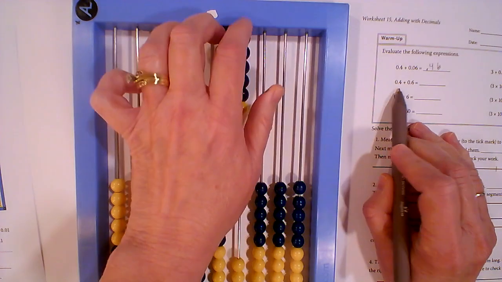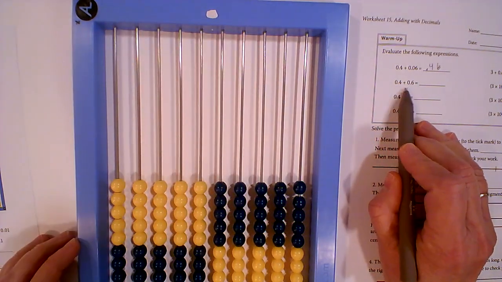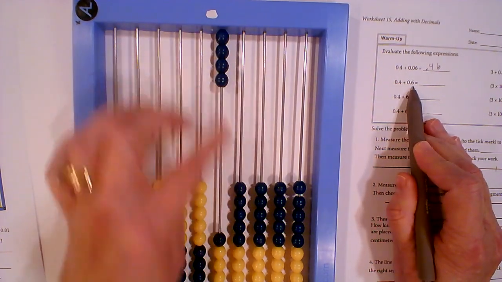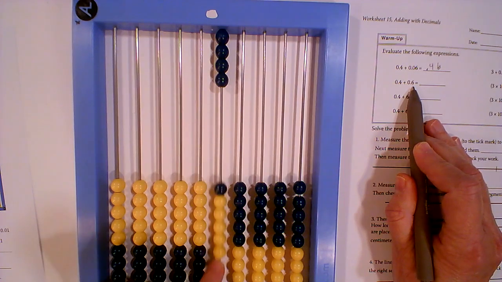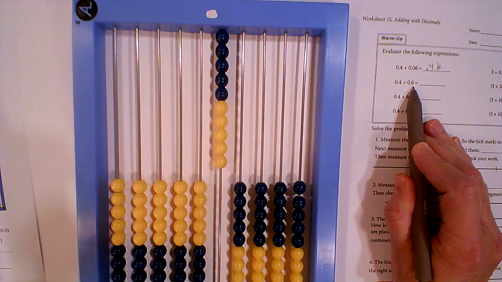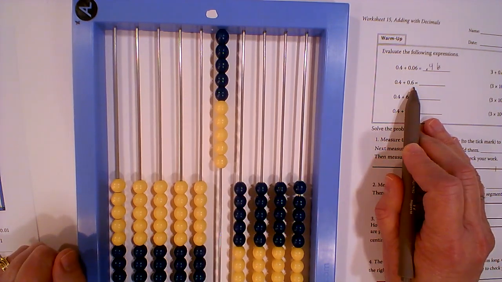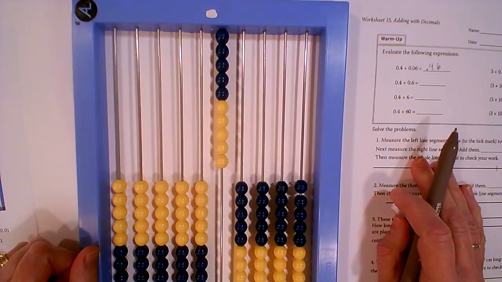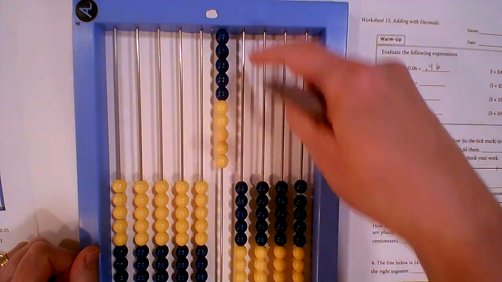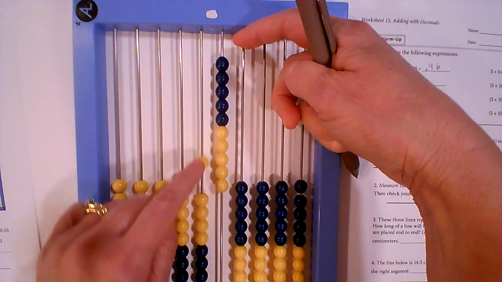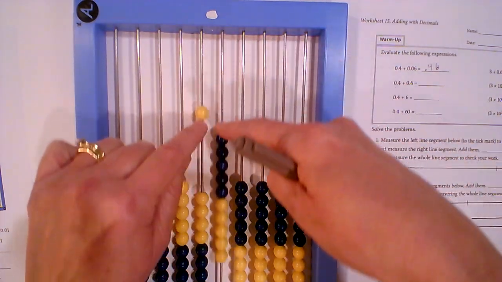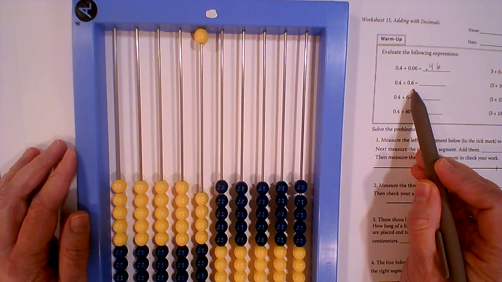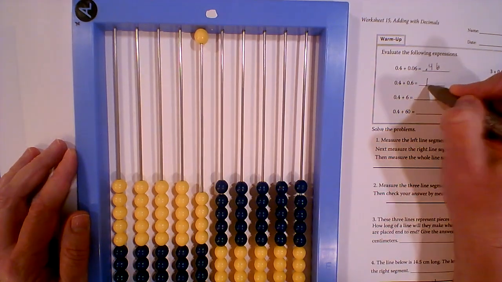All right, so now let's take a look at this one, because this one's a little bit more interesting. Here I have 0.4 or 4 tenths, and I'm adding to that 6 tenths. I have 6 right here. All right, now I have a 10. Remember, in any place value, if I have 10 or more, I have to trade for the next layer. So I'm going to trade 10 tenths for 1. So 0.4 plus 0.6 is equal to 1.